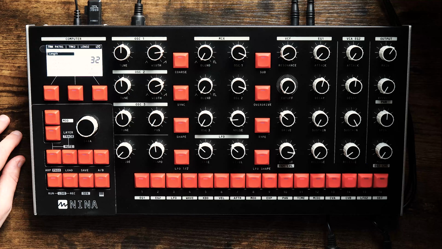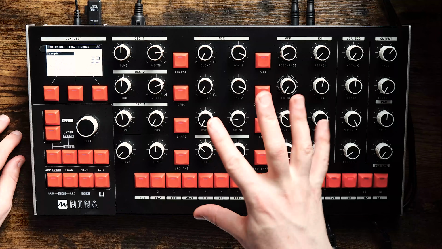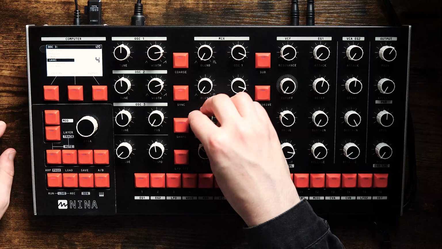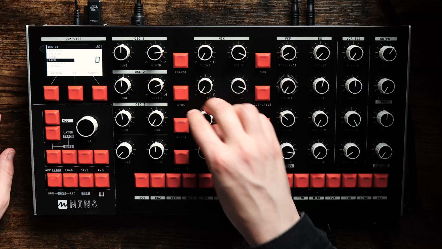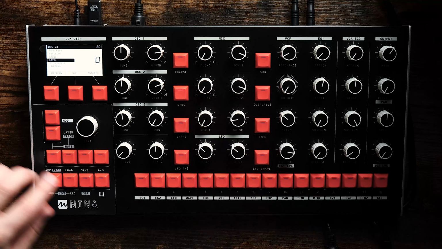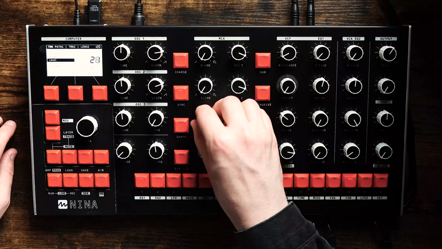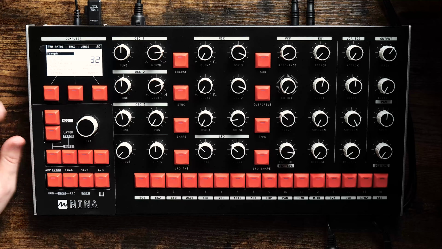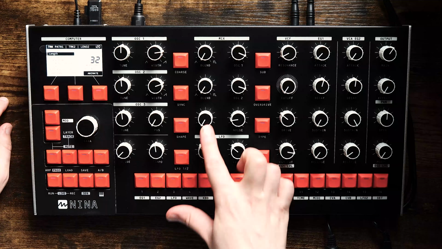And this might be a good opportunity to demonstrate some of the modulations that we can do. I wanted to bring this in. We can do that with live record. If we hit animate, we can actually see the modulation.